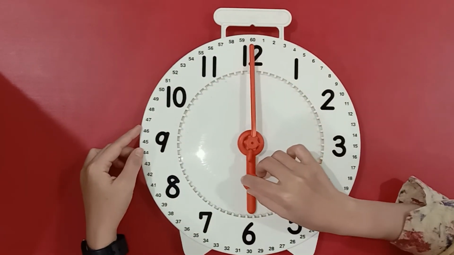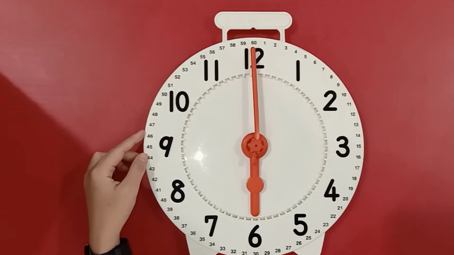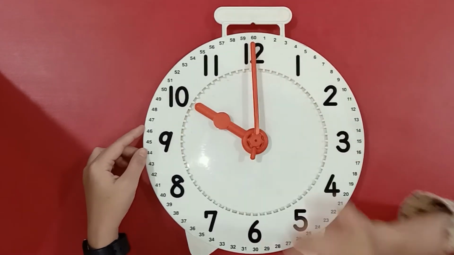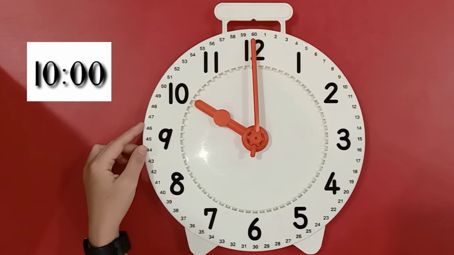What about now? What time is it? That's correct. It's 6 o'clock. What about this one? What time is it? That's correct. That's 10 o'clock.